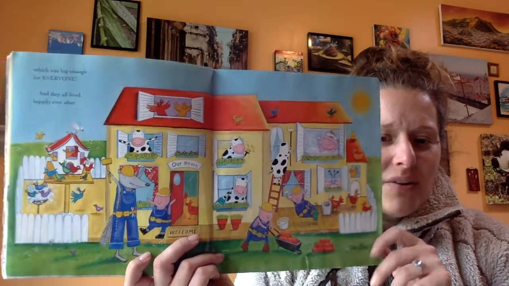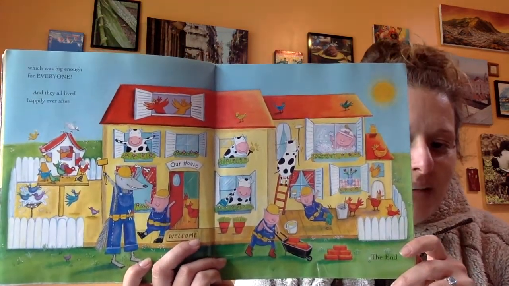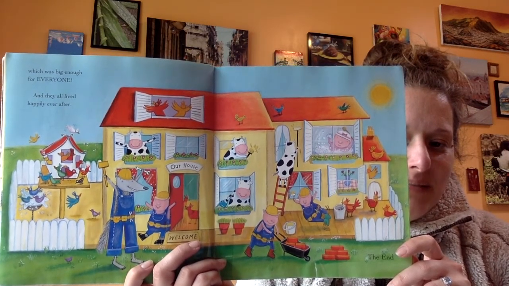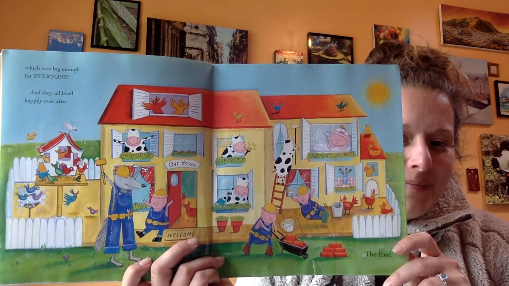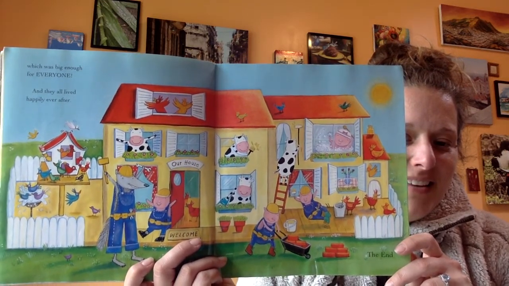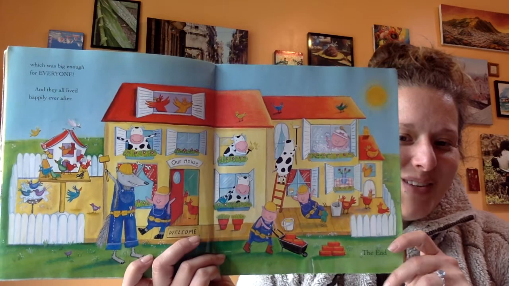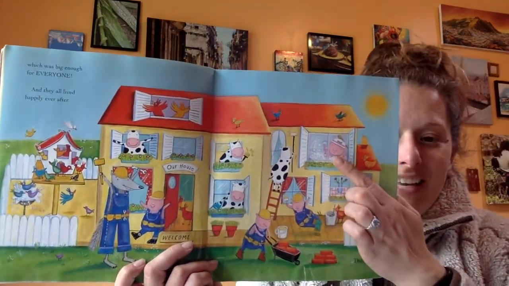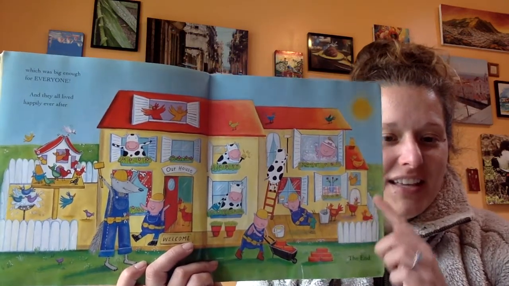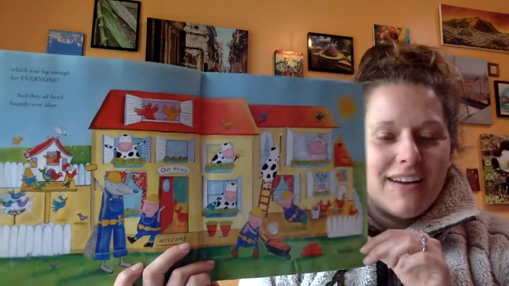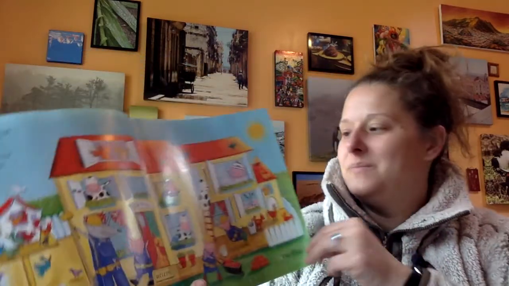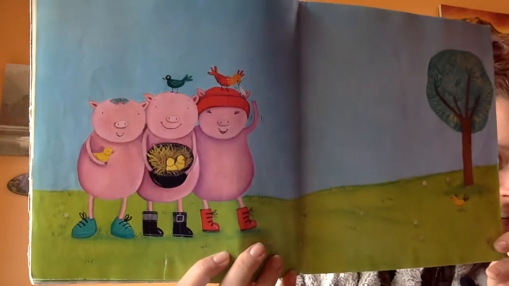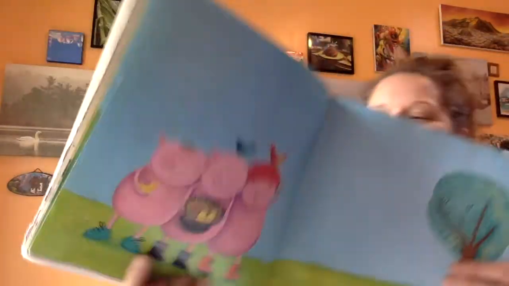Now, when they say everyone, see if you can figure out who they mean by everyone. Do you recognize anybody in that house? Hopefully you do. You see the cows. Look who's here, even Mother Pig is there. The chickens, the birds whose nests they stole, right? Everybody's there. And look at the difference in our characters by the end compared to the beginning.